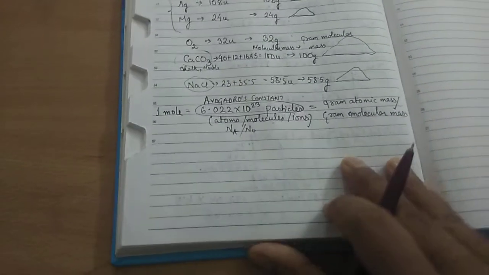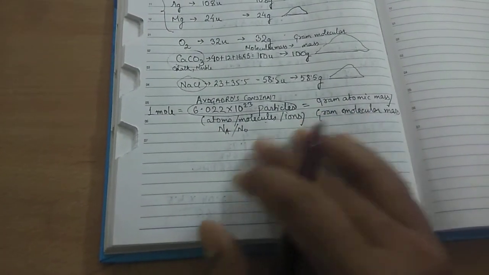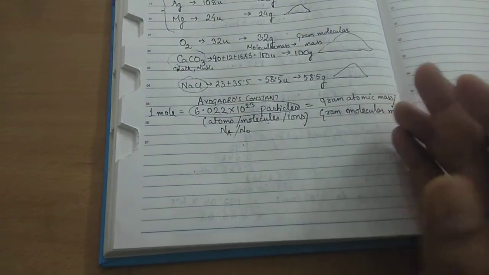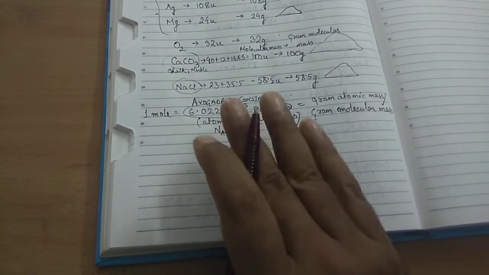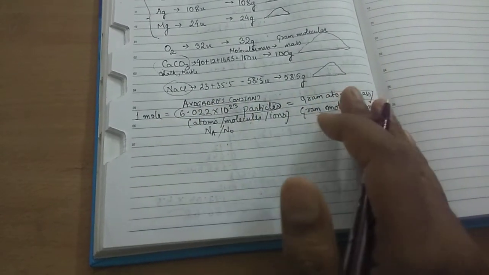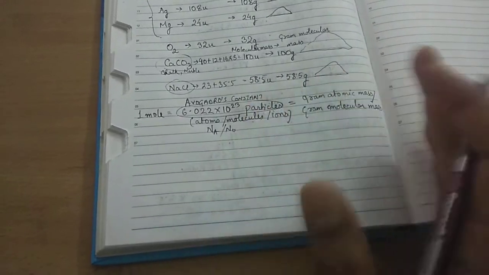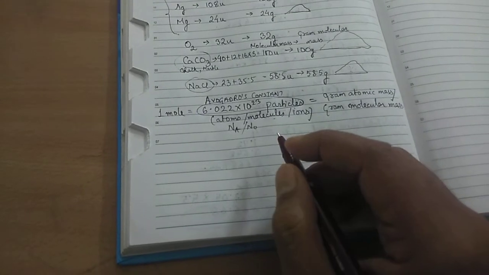So this is the relation that we are getting. Based on this relation, we can do different types of sums or calculations, like converting mole to particles, particles to mole, mole to mass, mass to mole, or particles to mass or mass to particles. So 6 different types of problems can be done.